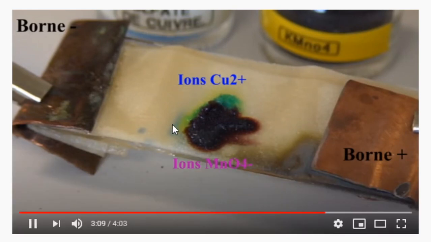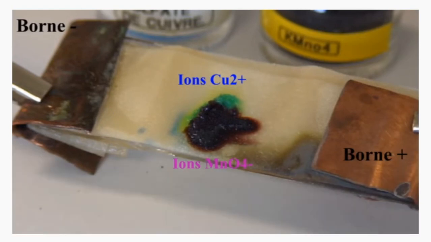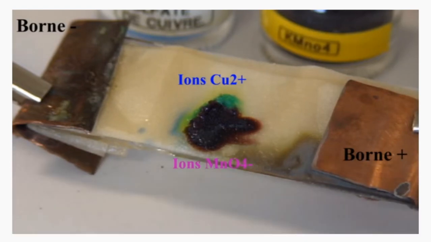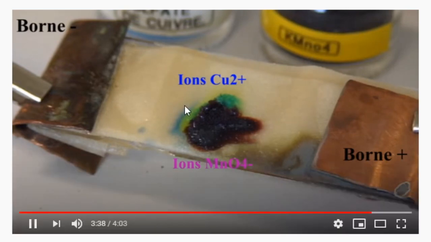Yes, we have more blue color accumulating there. It happens very slowly. Remember, we calculated this drift speed as about 10 to the power of minus 4 meters per second. So it's very, very slow. But it is developing nicely, as you can see.